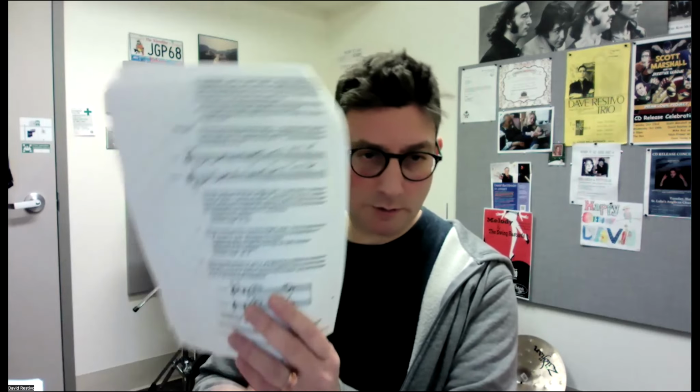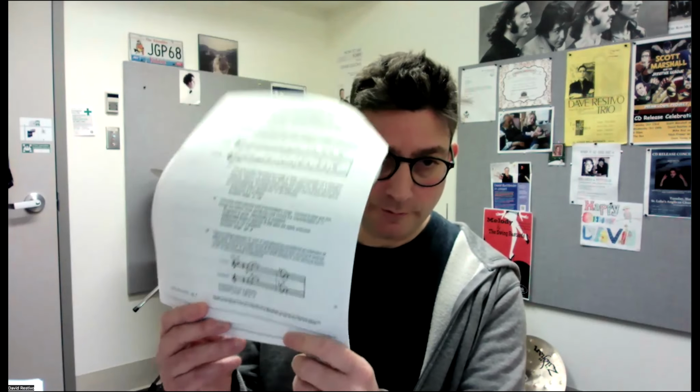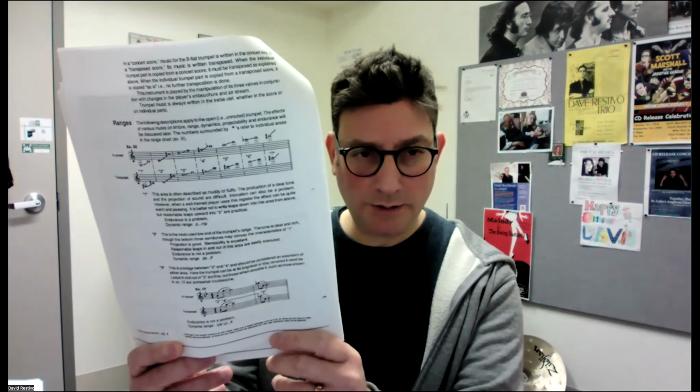So we're going to go back to the trumpet for a minute, because this is where we sort of start. So let me just get to the right page here. Sorry for the noise. Okay, so if you look at page 4 here, you can see that you have this range of the horn. This is the trumpet, and you have the concert range and then the transposed range.